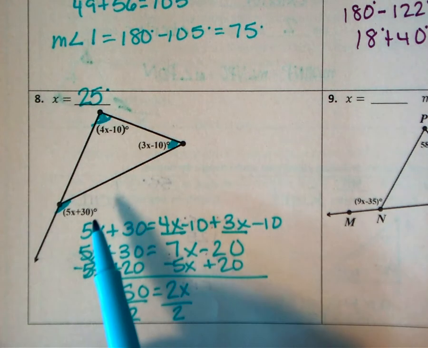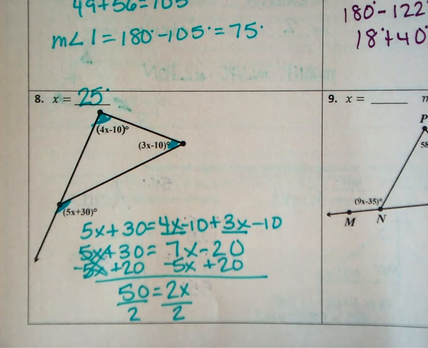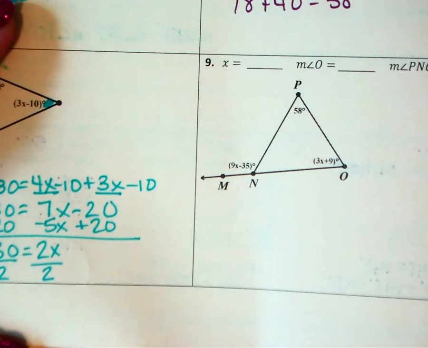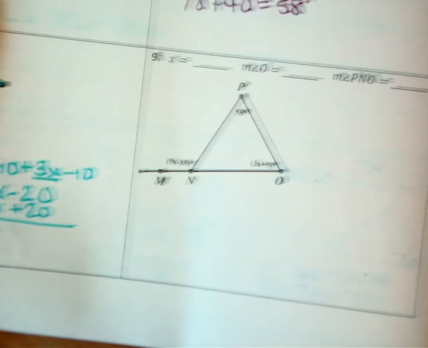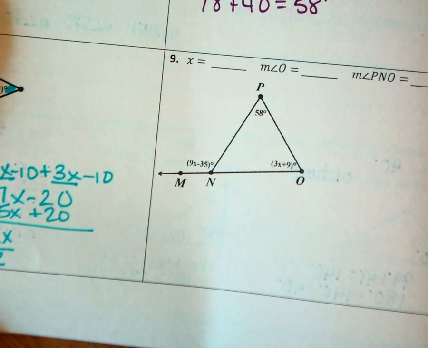So could you find each of those angles? All three of them now, right? You could. Very good job. All right, last one. You can do it. Okay, this is going to be the toughest one we've got so far. So give it a shot.